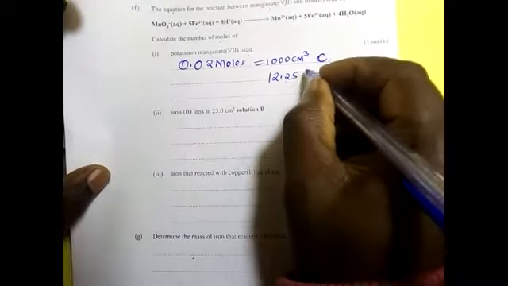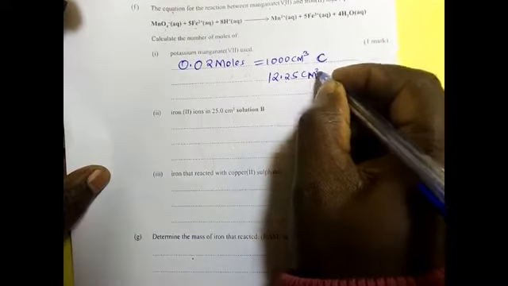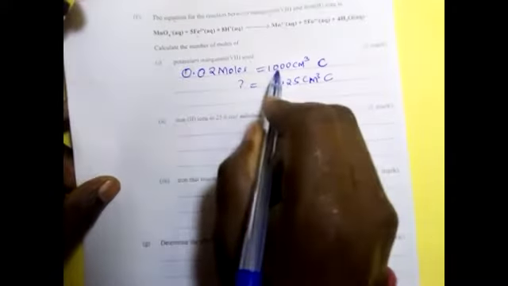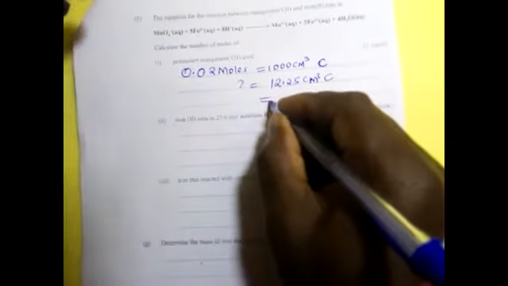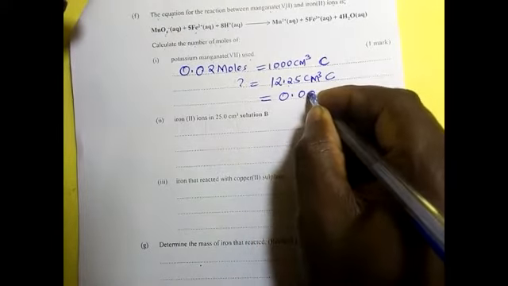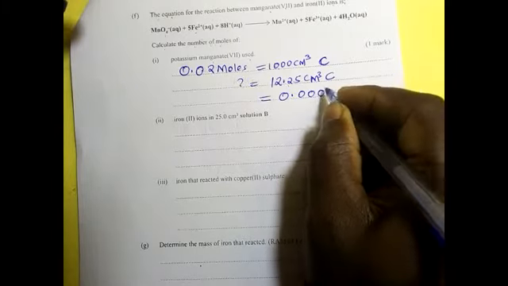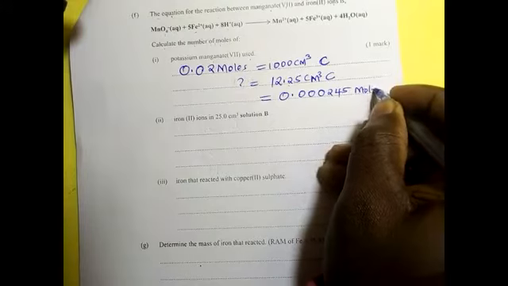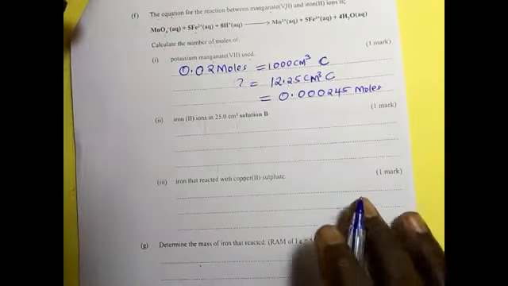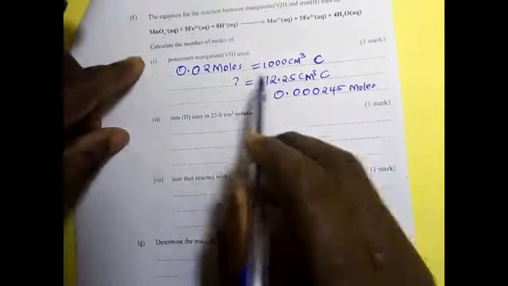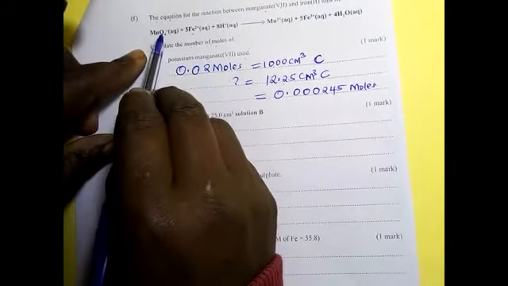So we will ask, what will be the number of moles of this 12.25 centimeters cube of solution C? So this times this divided by this. That one will give us 0.0000245 moles. So this is the number of moles of potassium permanganate.